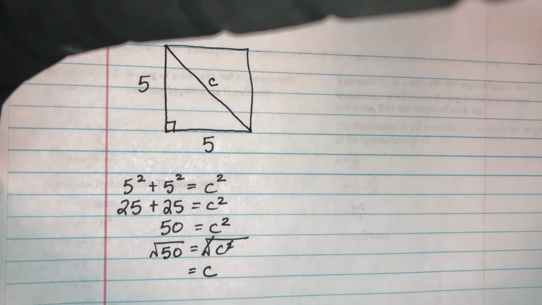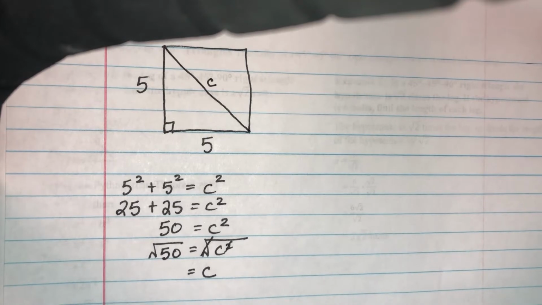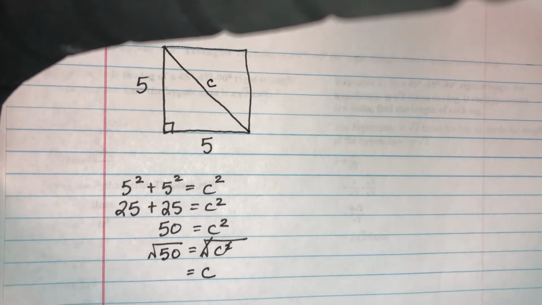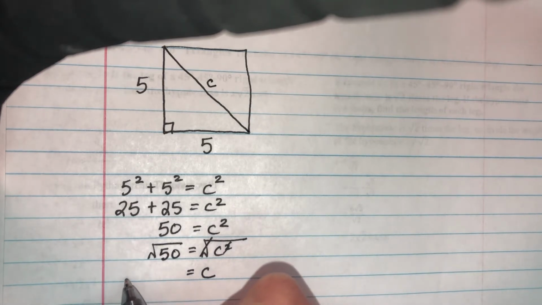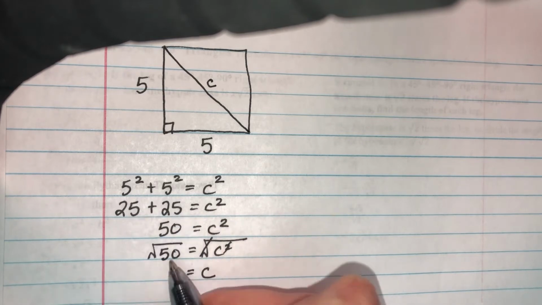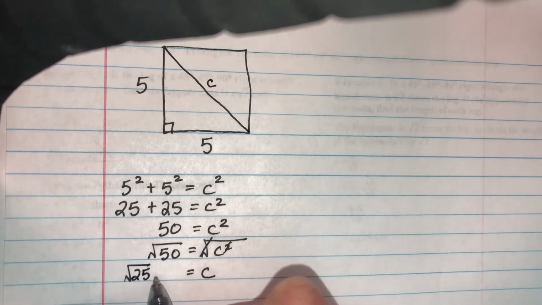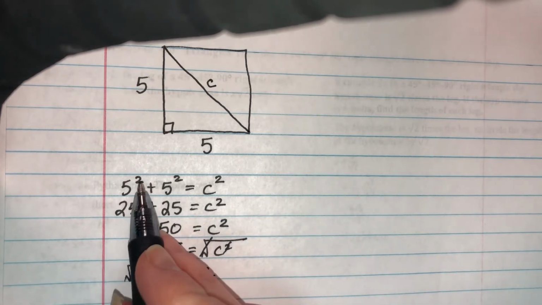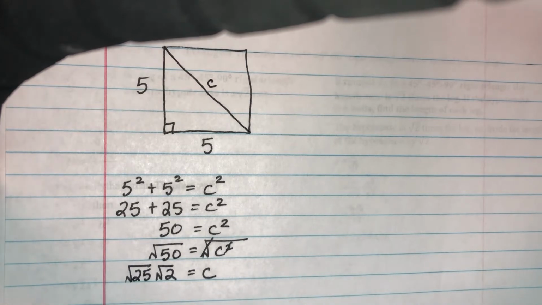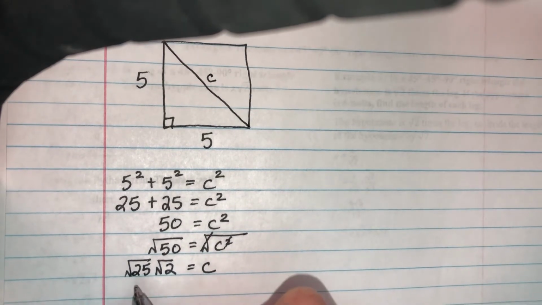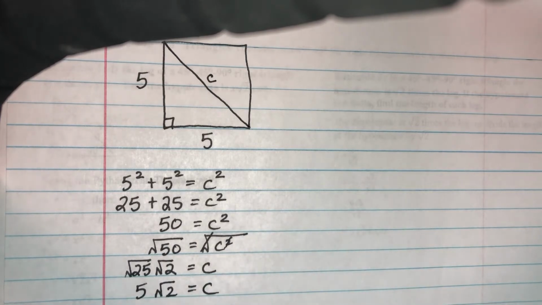Now, depending on how much you covered in Algebra 1 last year, you might remember a little bit about simplifying square roots. 50 is 25 times 2. I mean, we just added 25 plus 25 to get 50. So you can think of it as the square root of 25 times the square root of 2. And the square root of 25 is 5 because 5 times 5 makes 25. So a simplified square root version of this would be 5 square root of 2 equals C.